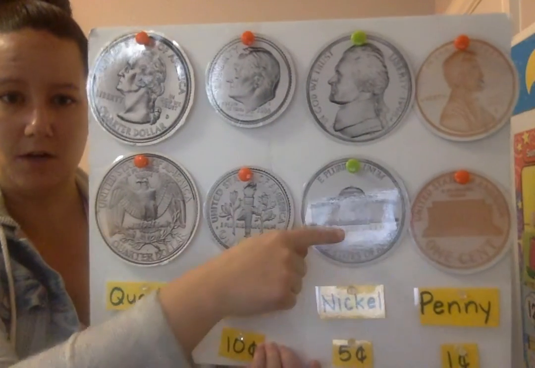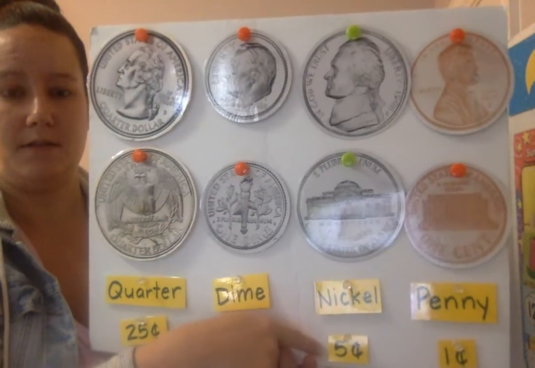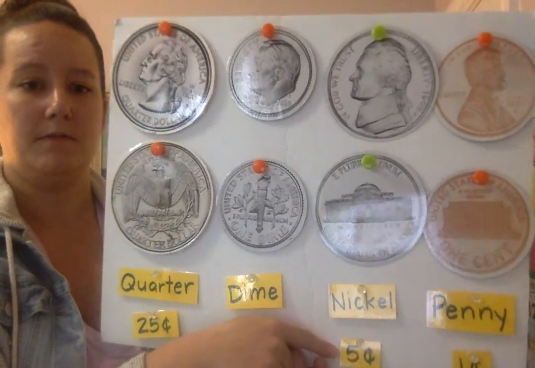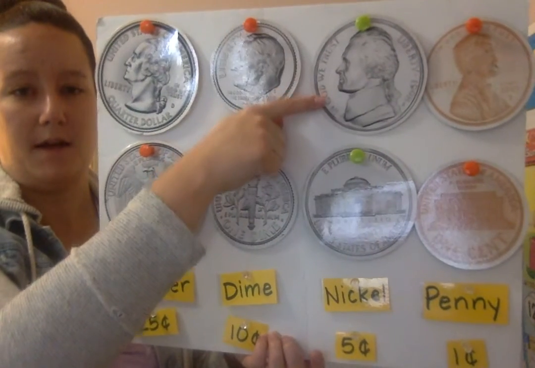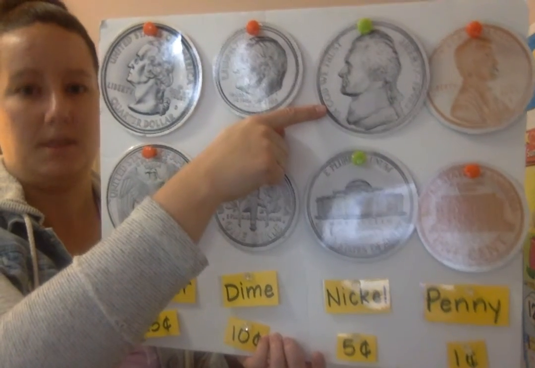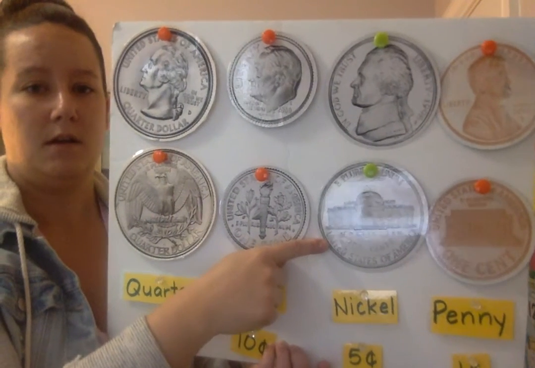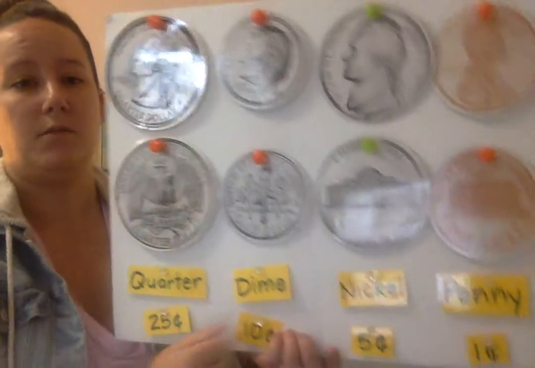Next, we have our nickel. A nickel is worth 5 cents. So when we count nickels, we're going to count them by fives. And on the heads, we have Thomas Jefferson. On the tails, we have his house in Virginia, Monticello. Do you remember that? Nickel worth 5 cents.